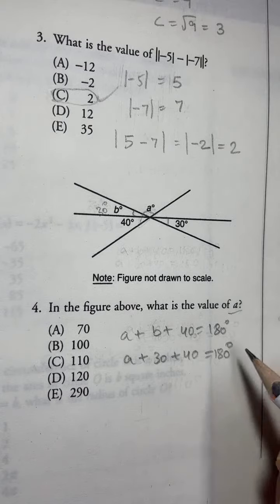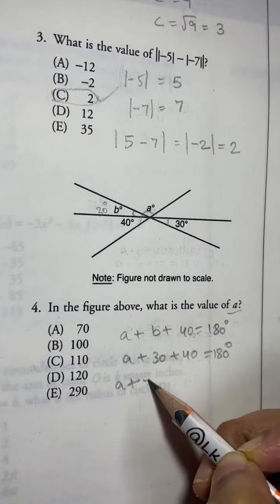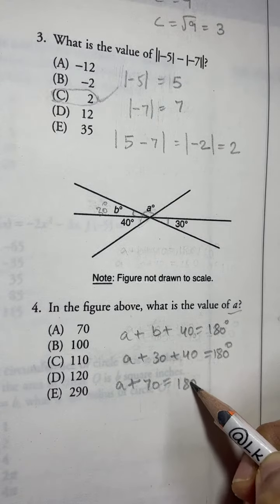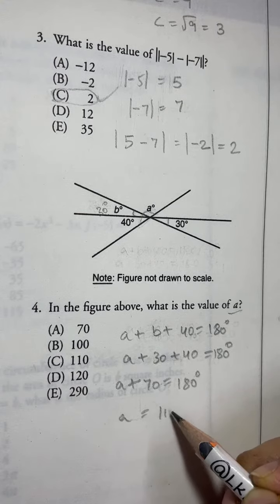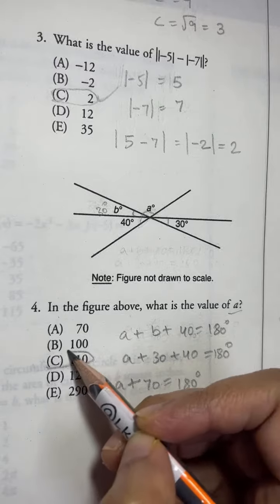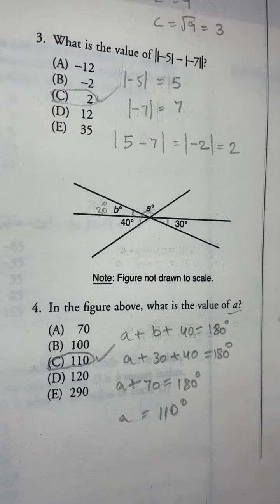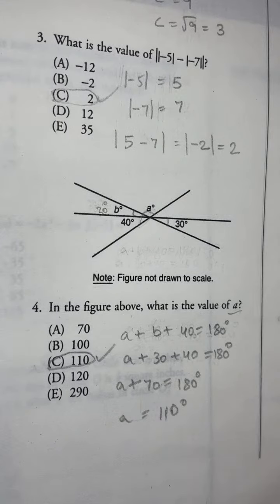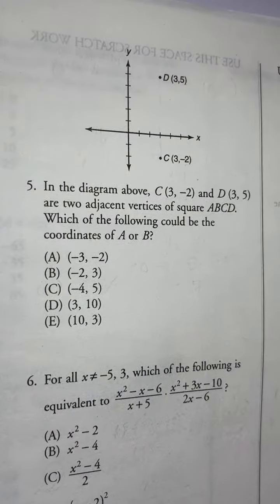Now we need to solve. 40 plus 30 is 70. A plus 70 is equal to 180. Bring it the other side. 180 minus 70, that's 110 degrees. That's your answer, C. All right. So let's see if you can answer question number 5. I have question number 5 this side.